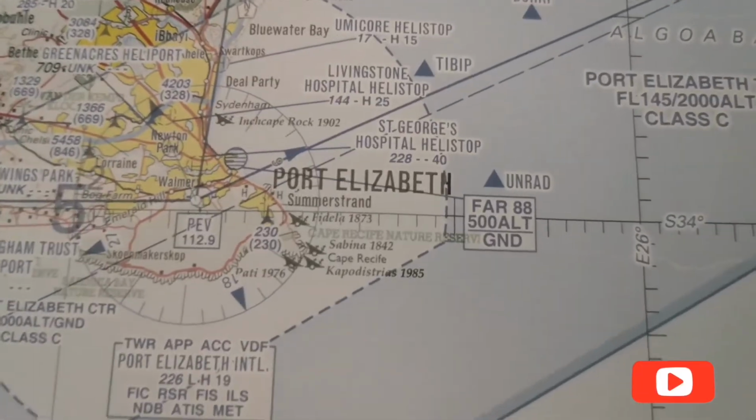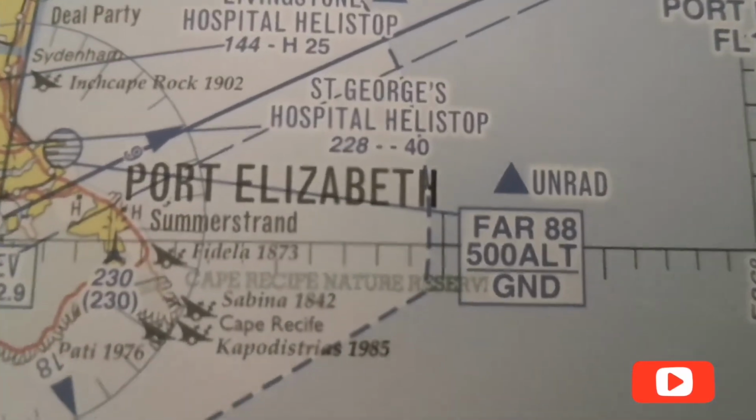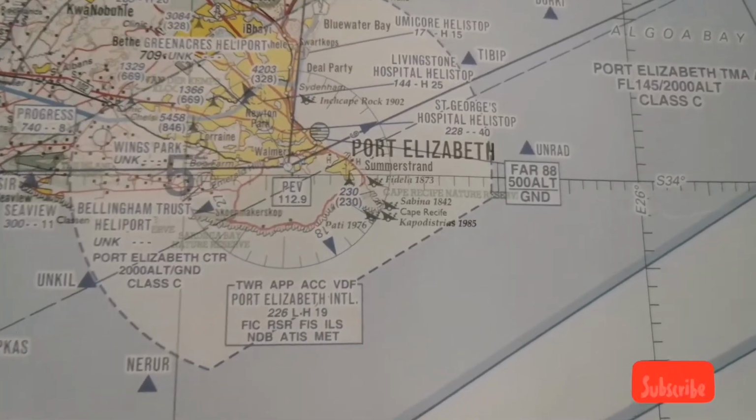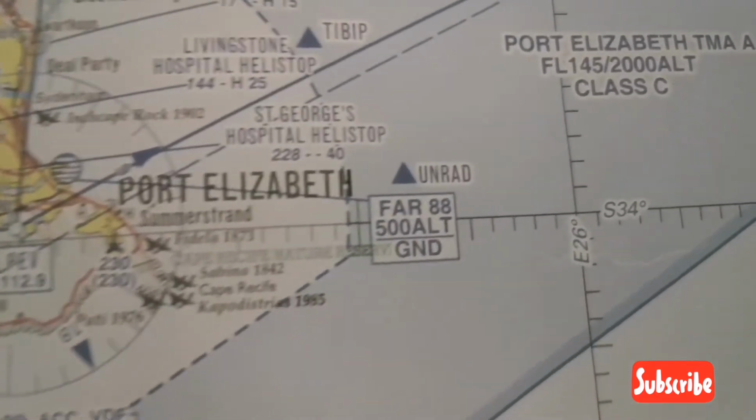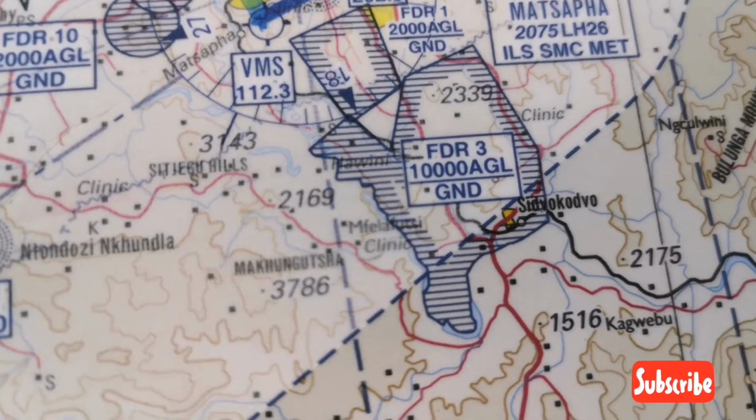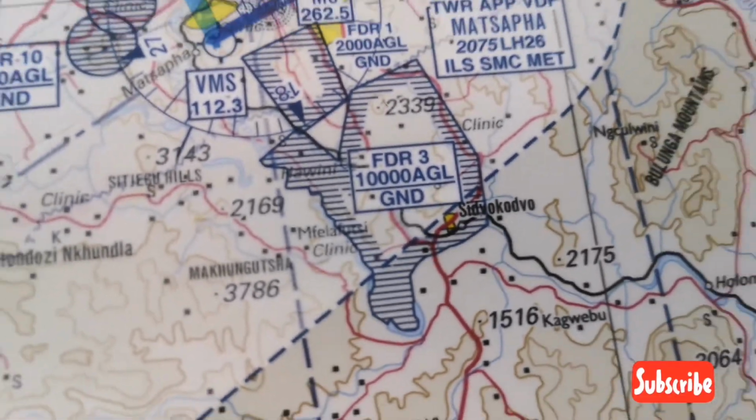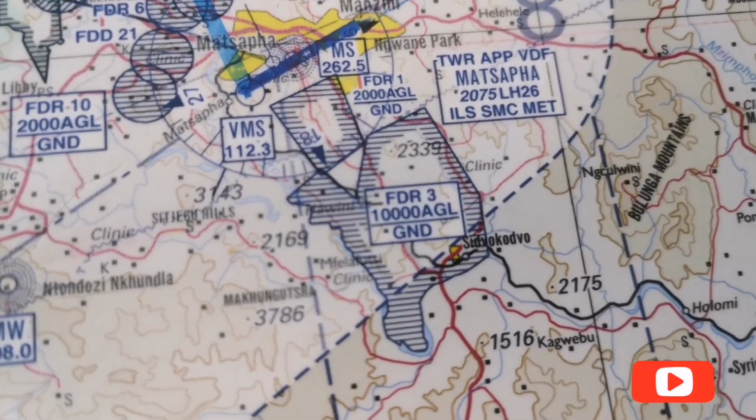An example would be that small corridor of a restricted space near or close to the Port Elizabeth Airport from ground level to about 500 foot altitude. That's the restricted area 88. Also, interestingly, if you look at restricted area FDR or Foxtrot Delta Romeo 4, which is in the southern Swaziland airspace, that also has an upper limit, and so you cannot fly there between ground and 2,000 foot above ground level, as you can see on the chart there.